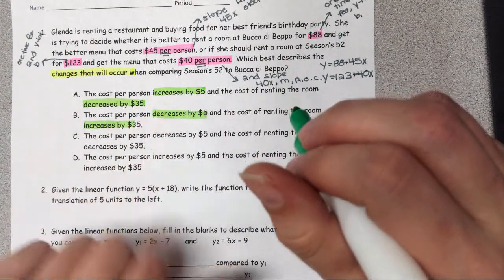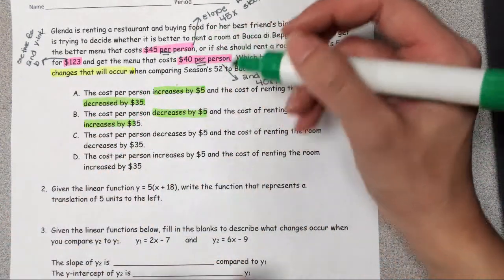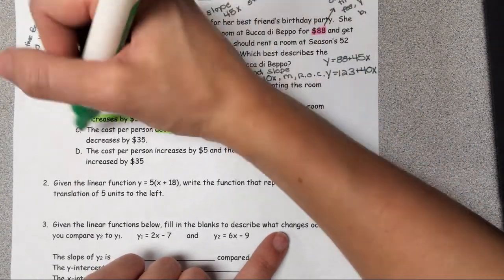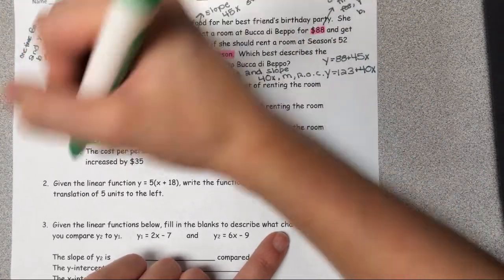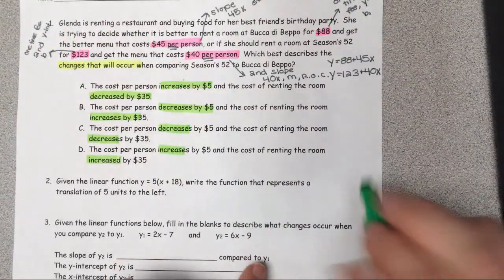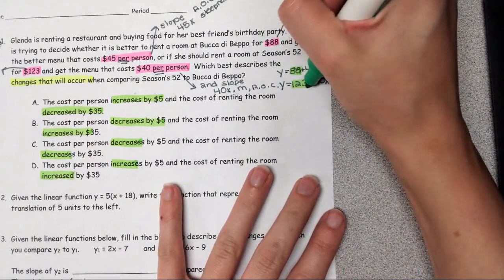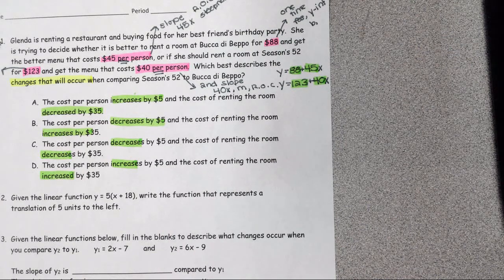So really the numbers aren't changing. All that's changing is increase, decrease, decrease, increase. This is decreased by 5, cost of renting the room decreased by 35, increases by 5, increased by 35. So I'm going to look at my two equations and see which part's different. Well, the 88 is different than the 123. And the 45 is different than the 40.